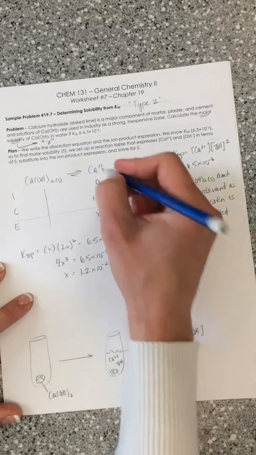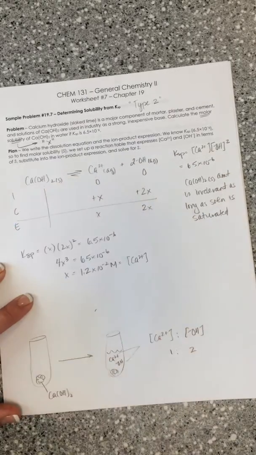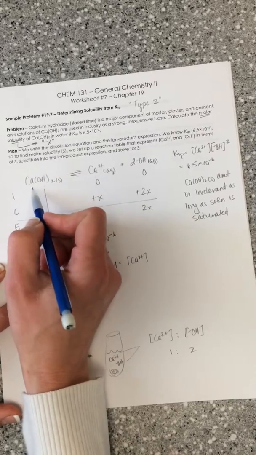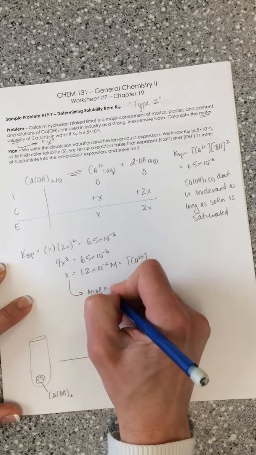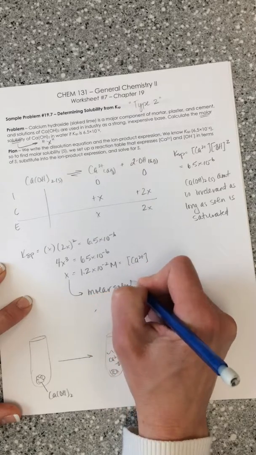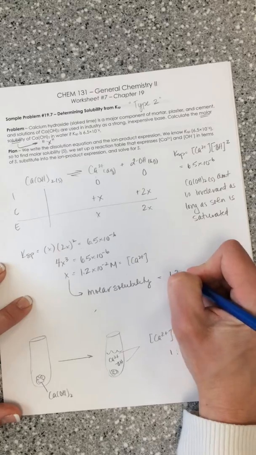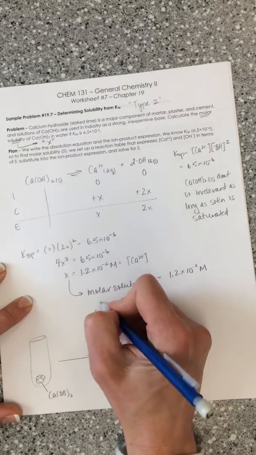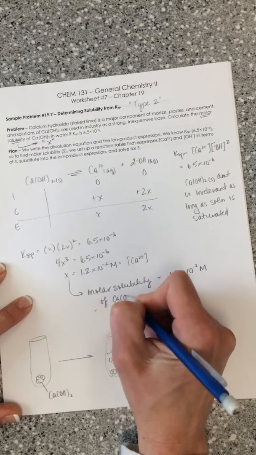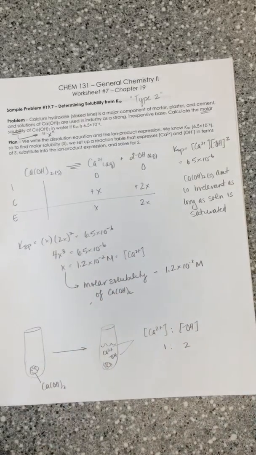So X happens to be equal to the calcium concentration, but since that's also equal, essentially stoichiometrically, to this value in our equation, X is also equal to, or we define it as, the molar solubility. Okay, so the molar solubility is going to be 1.2 times 10 to the minus 2nd molar. So the molar solubility of calcium hydroxide is 1.2 times 10 to the minus 2nd.